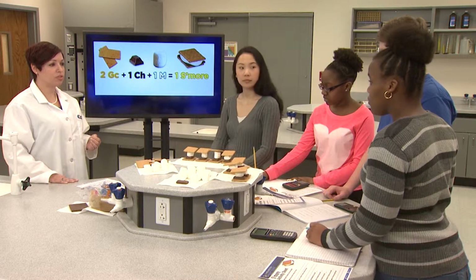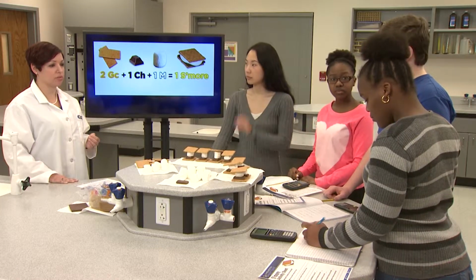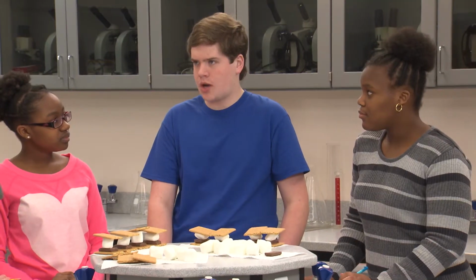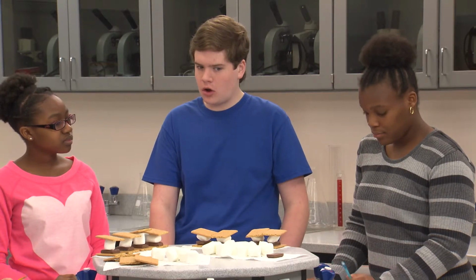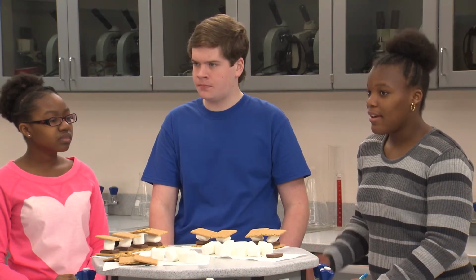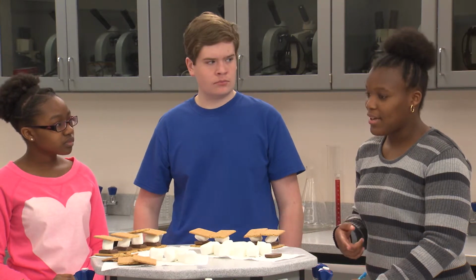Group 2, what would you say the limiting reactant was for your experiment? Well, we ran out of graham crackers, so I would say that was our limiting reactant. Once they were all gone, we weren't able to make any more. Yeah, and our chocolate and marshmallows were our excess reactants.